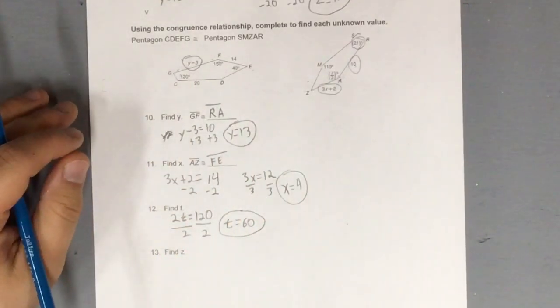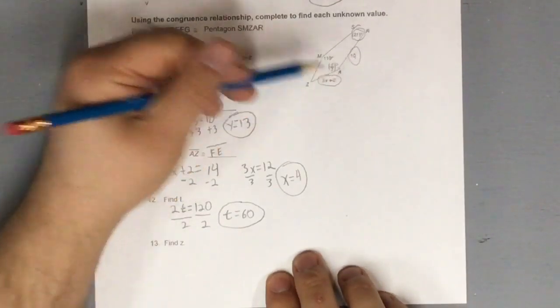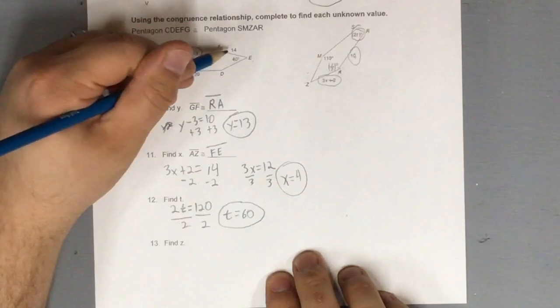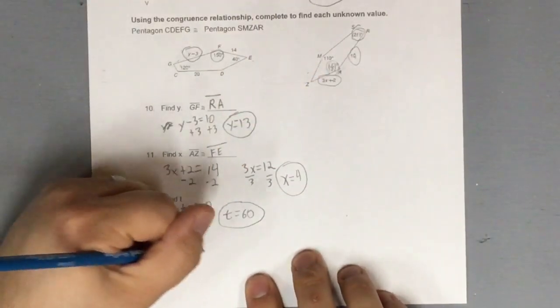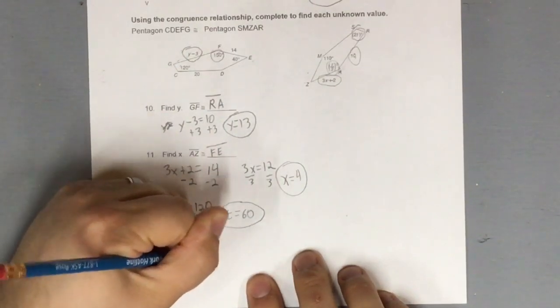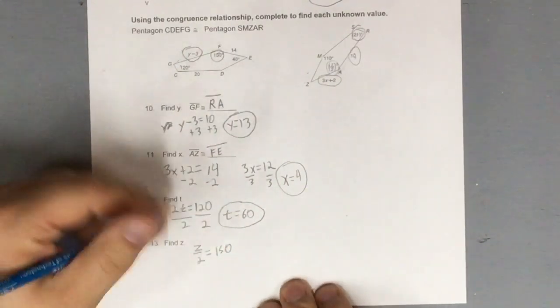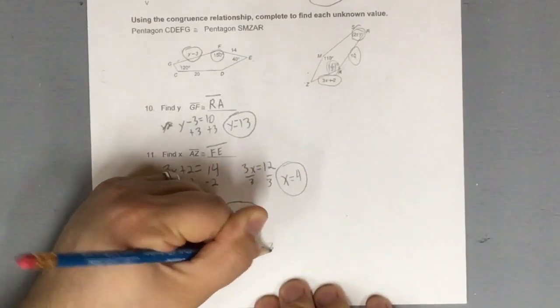And then the last one, find Z. Z is over here. It is the angle between the 10 and the 3x plus 2. The angle between the y minus 3 and the 14 was 150. So I want to compare Z over 2 is equal to 150. Opposite of divide is multiply. So Z is going to equal 300.